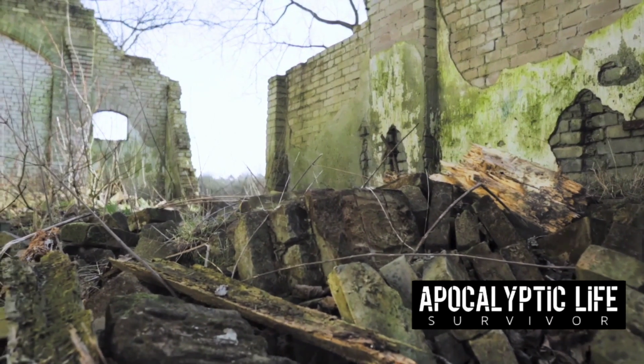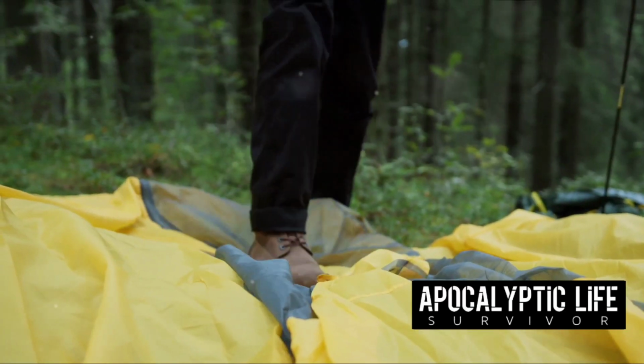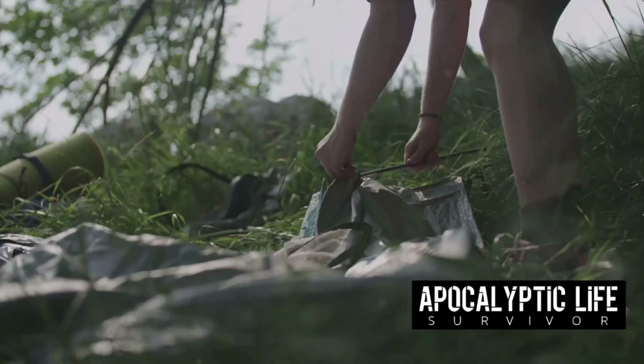Fill in the gaps. Pile leaves, grass, or snow against your frame. The thicker the better, as it helps insulate against the cold.